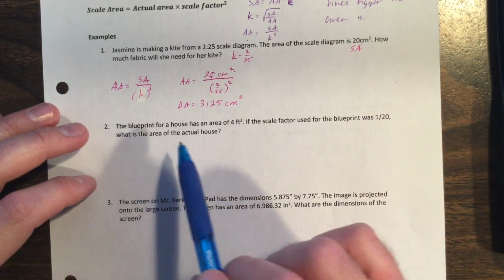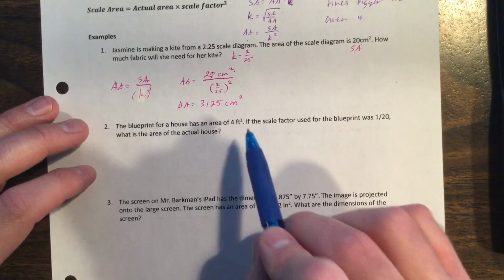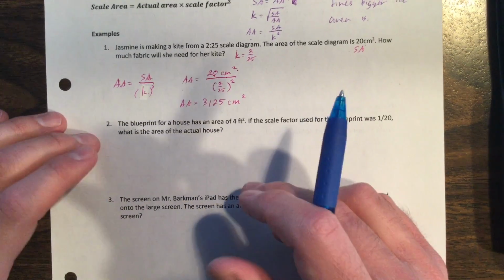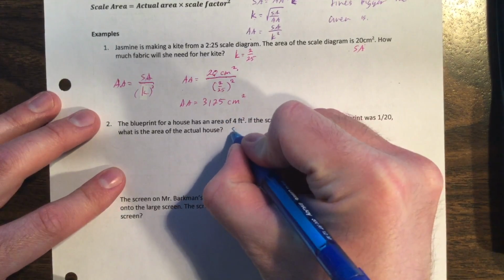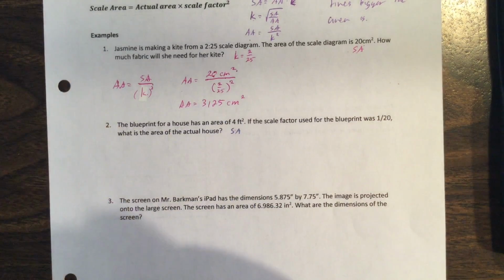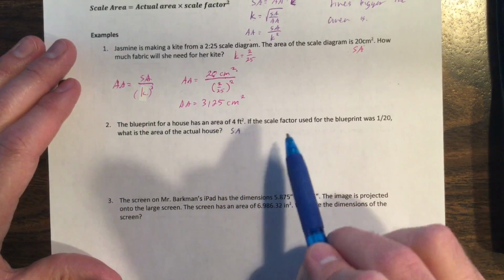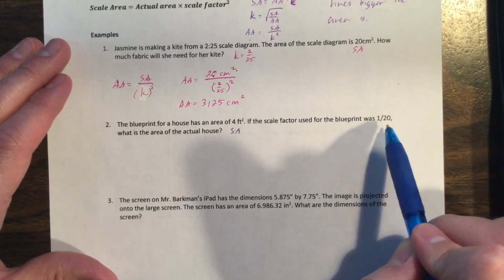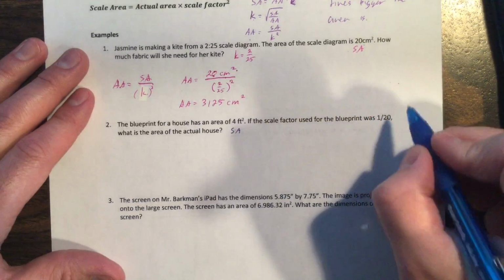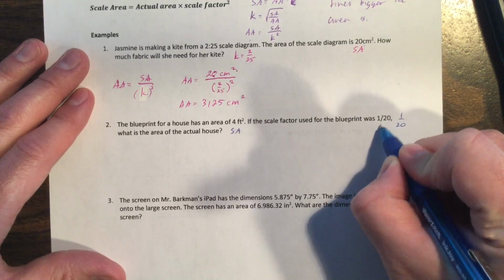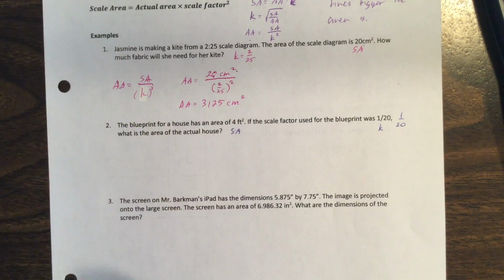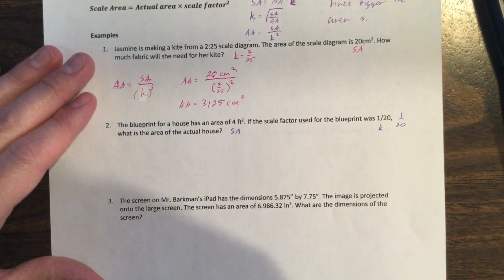It says that the blueprint for a house has an area of 4 square feet. So that means that the blueprint that we see is 4 square feet, not the actual house. So this would be our scale area. Okay, we're doing a scale area again. And it says that the scale factor used for the blueprint is 1/20th of the actual area of the house. So 1/20th is a fraction, 1 over 20. And this is going to be our K value. It's not K squared, it's our K value.